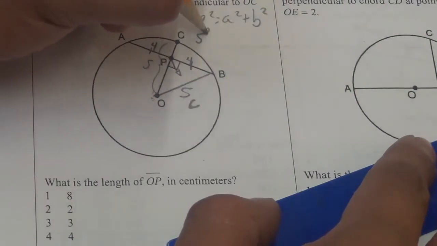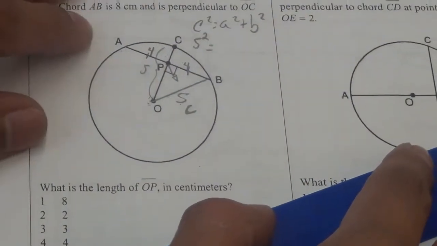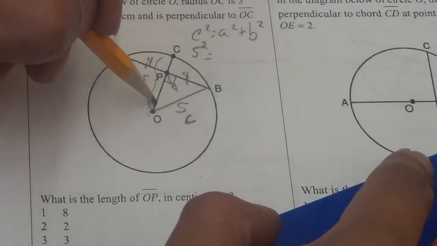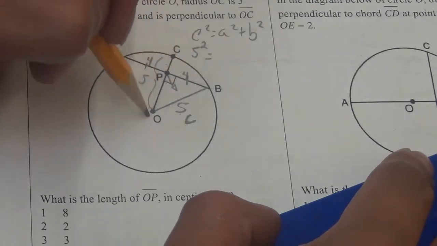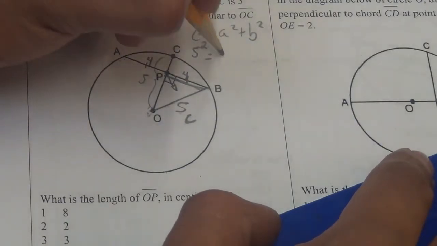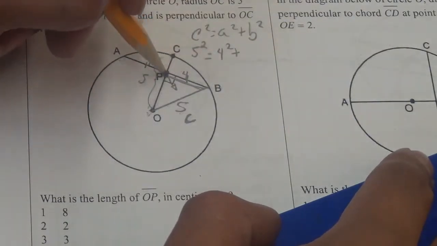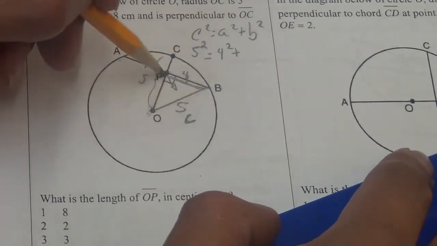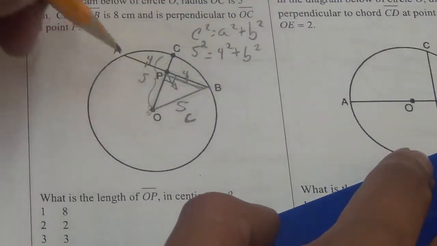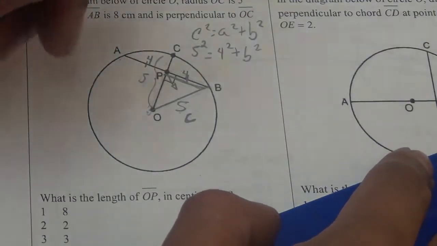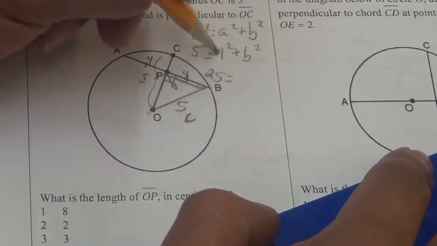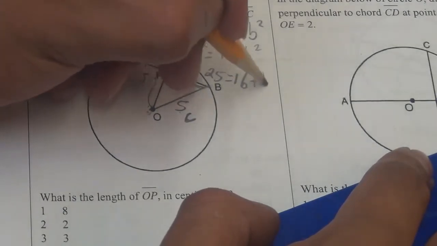Oh, okay, so it's 5 squared. What else? Well, once you have your hypotenuse, it really doesn't matter which one is a and which one is b. So let's call this a. 4 is going to be a. And b, we're talking about this triangle, okay? So b we don't know, so we're going to call it b squared. Or you could have called it x if you wanted to. Really doesn't matter. All right, so 5 squared is 25.